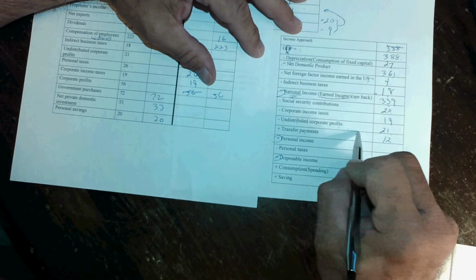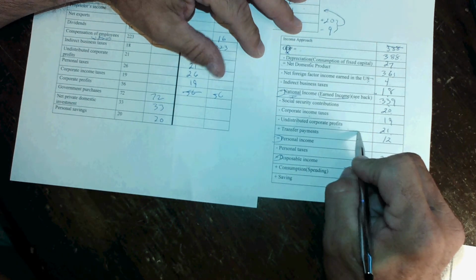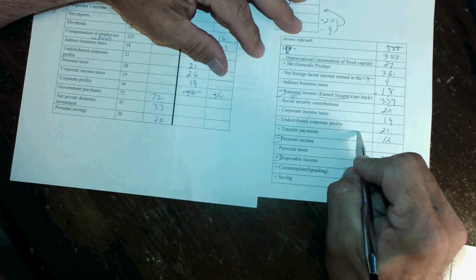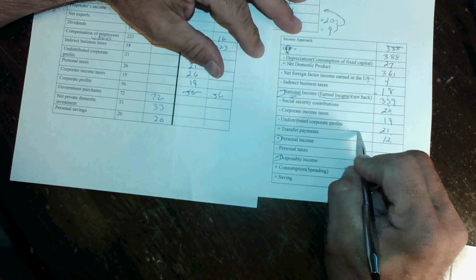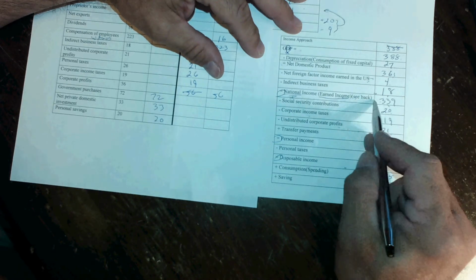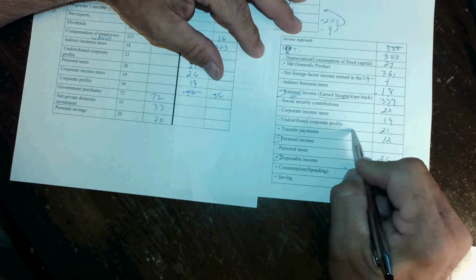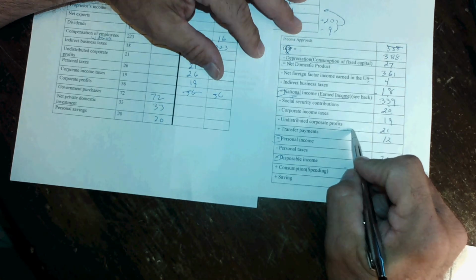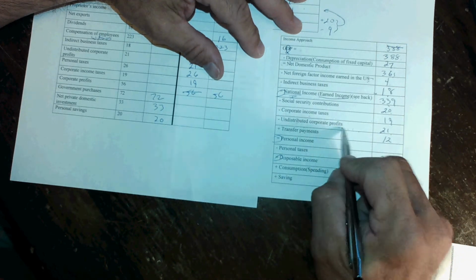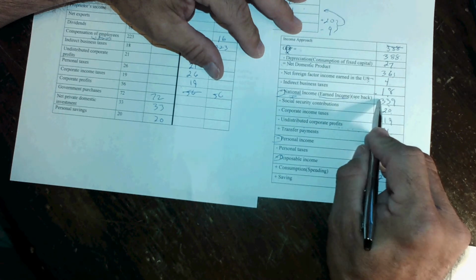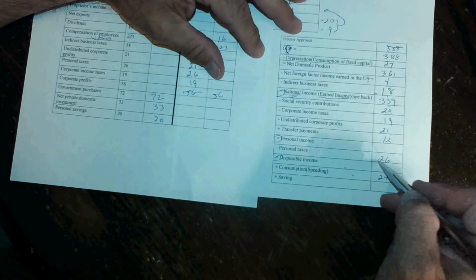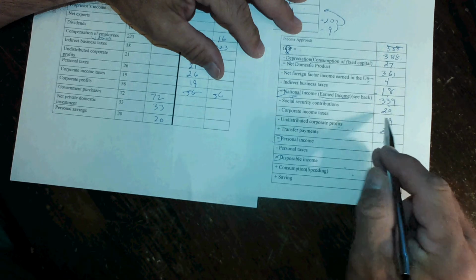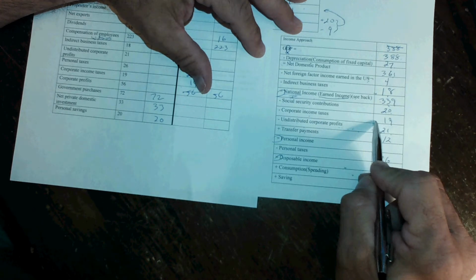Undistributed corporate profits. Corporate profits are somewhat like your income. You can only do two things with your income: spend it or save it. This is the equivalent of businesses. Either they can give it to you or they can keep it to make the company grow. So undistributed profits are profits the company makes that you get as an entrepreneur, but you don't get to receive it, to spend it, because they're going to keep it to make the company grow.